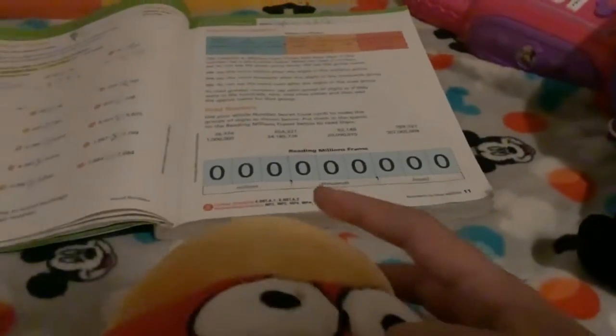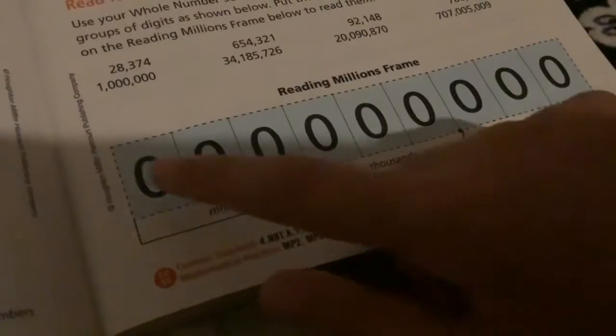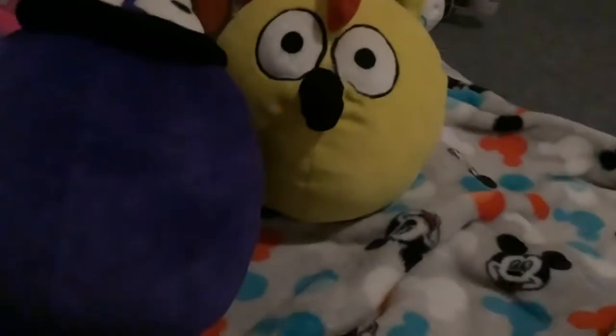You're right, Quack. What? That's because, Peep, there is no such thing as 0,100. You don't say 0,100. There's no such thing as 0,100 and 0,000,000. So you just say 0 for this whole entire thing. Oh, because all of the zeros are in all of the places?